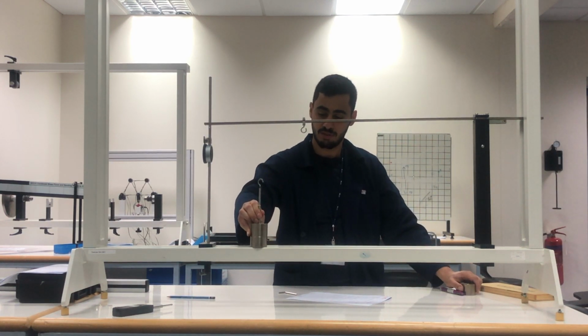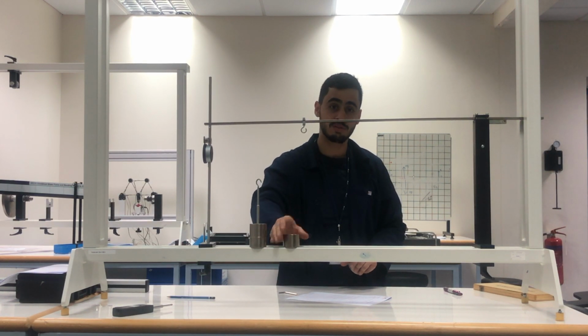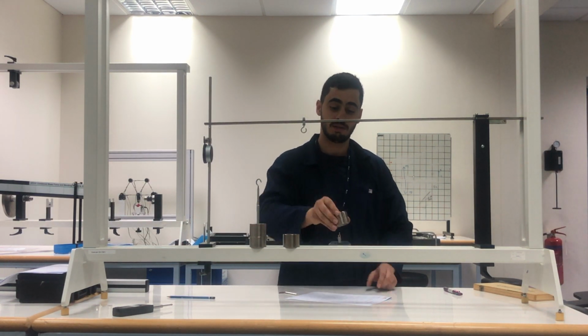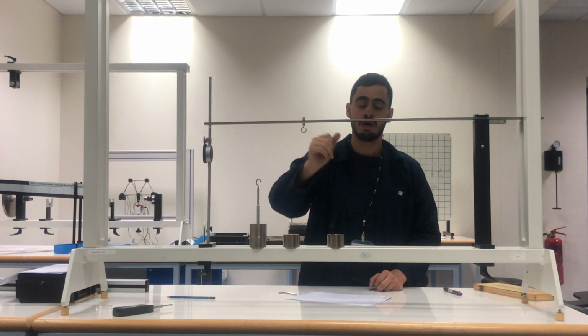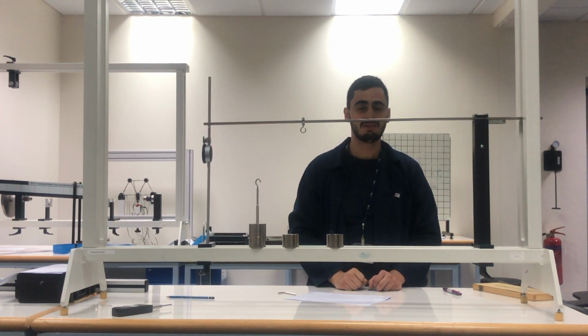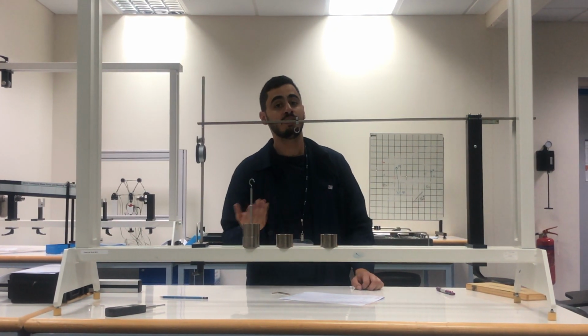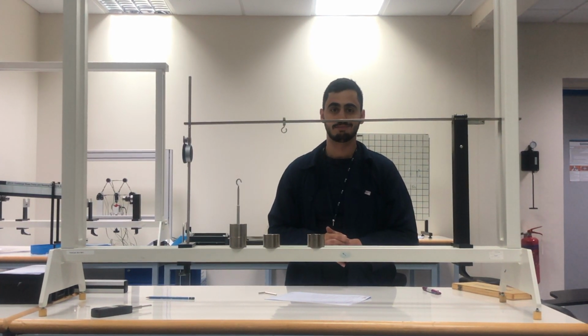I have 10 newtons, and then I can add 5 newtons, and that will make it 15. Then I can add 5 more newtons, and that's going to make it 20. We're going to take turns applying the loads at this point, and then measuring the deflection right at that free end. And we're going to use the increasing and the decreasing methods, and we'll see which method is going to give us a more accurate reading for the modulus of elasticity.